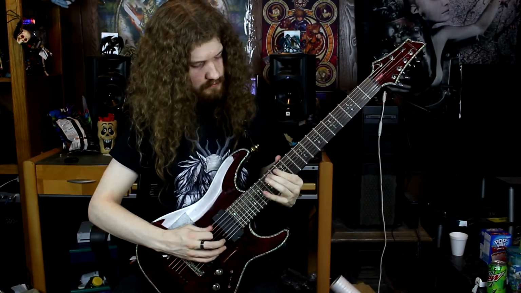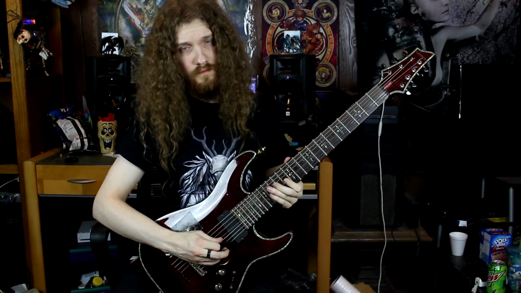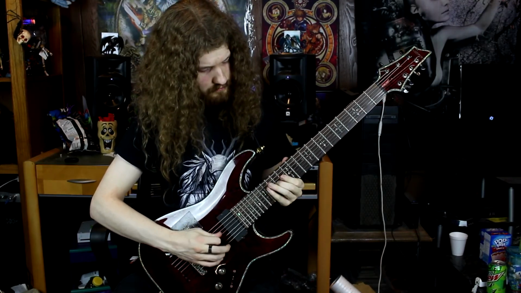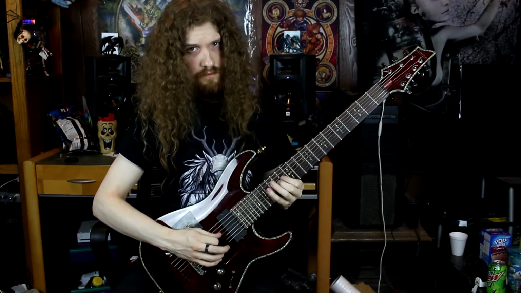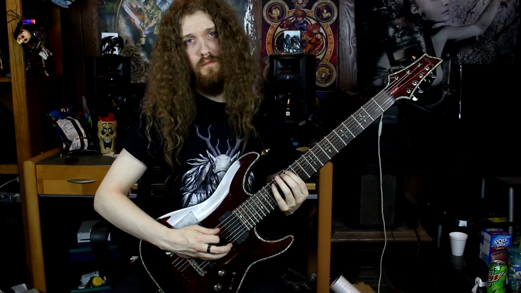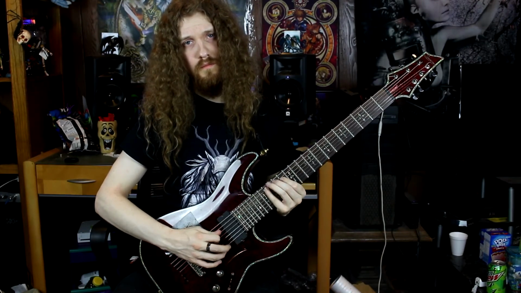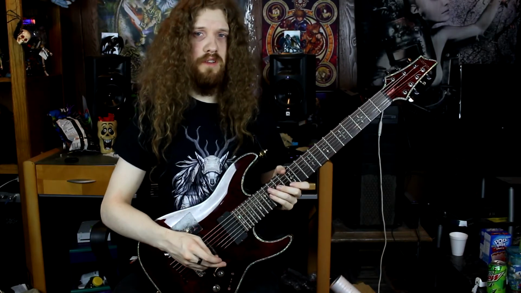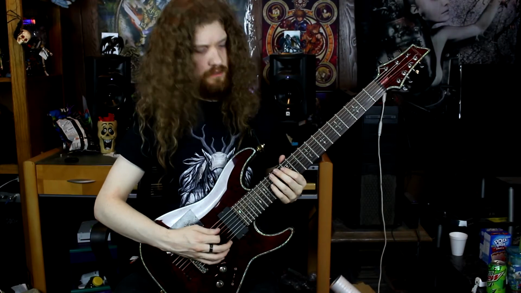So, hear that? One note makes all the difference. Or with Dorian, they would raise the minor sixth, normally present in the natural minor scale, to a major sixth.